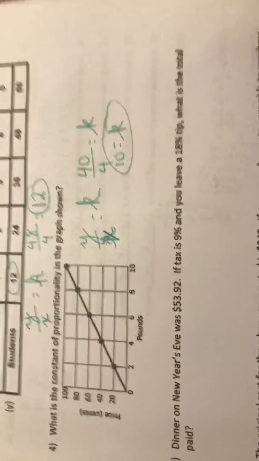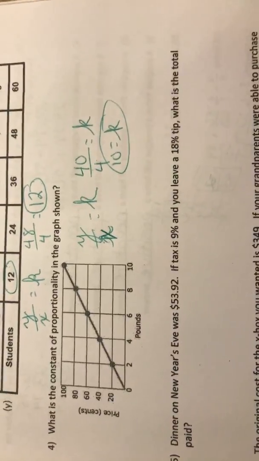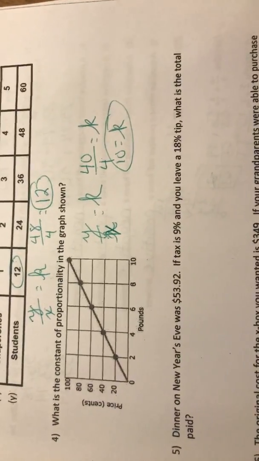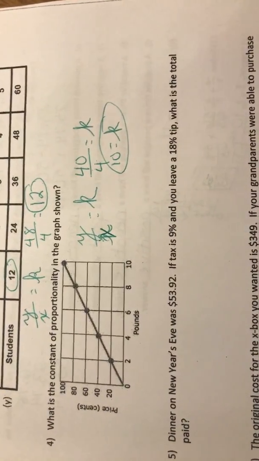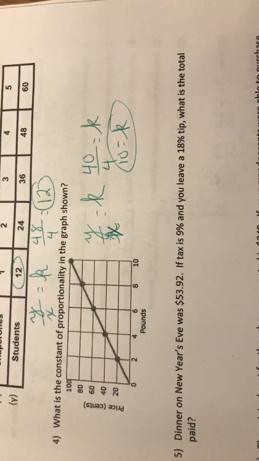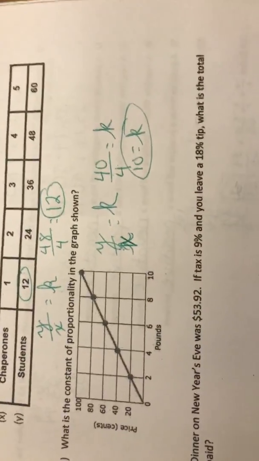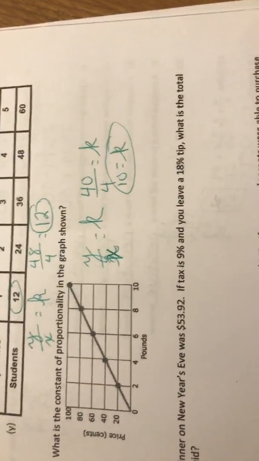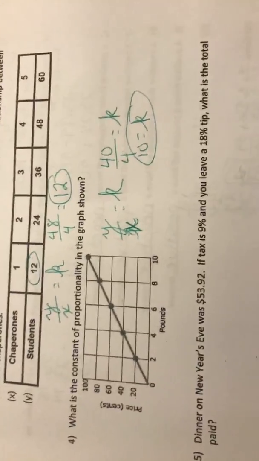And number 5, dinner on New Year's Eve was $53.92. If tax is 9%, and you leave an 18% tip, what is the total paid? There's several ways to do this, but I'm going to do it all in one equation.